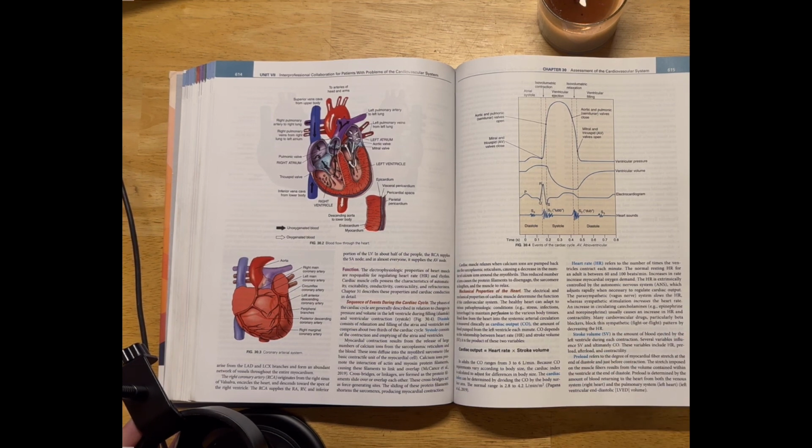Mechanical properties of the heart. The electrical and mechanical properties of cardiac muscle determine the function of the cardiovascular system. The healthy heart can adapt to various pathophysiologic conditions, for example stress, infections, and hemorrhage, to maintain perfusion to the various body tissues.